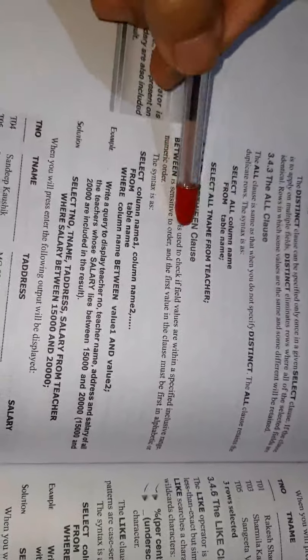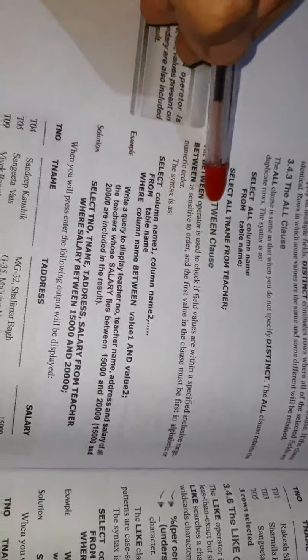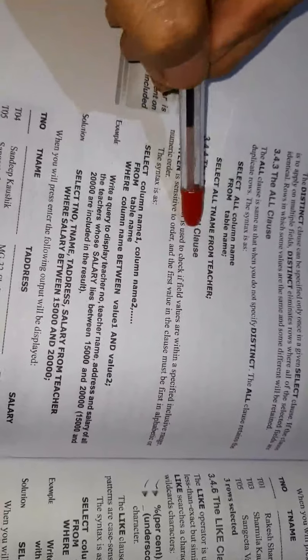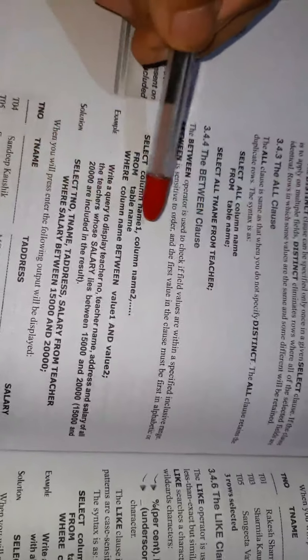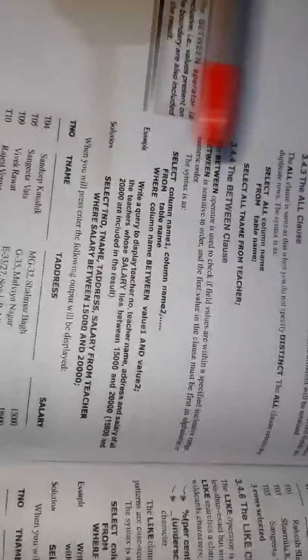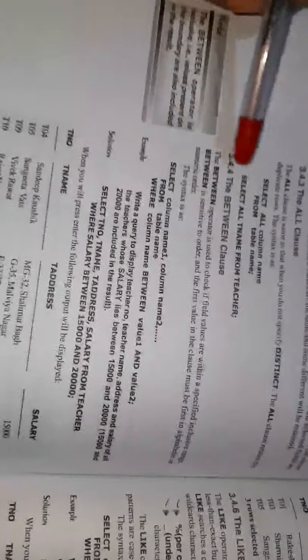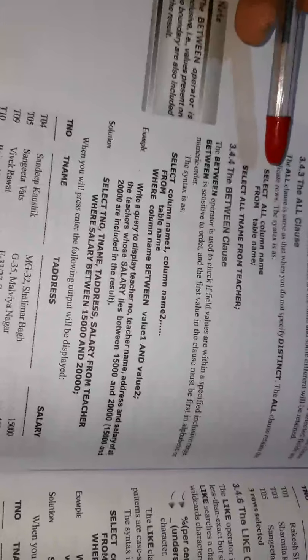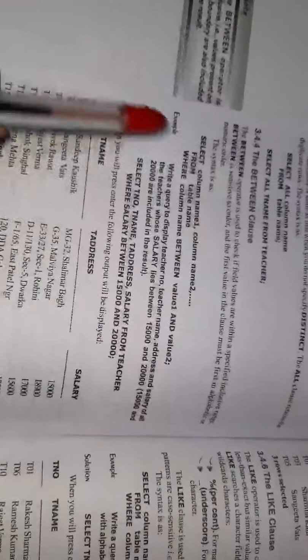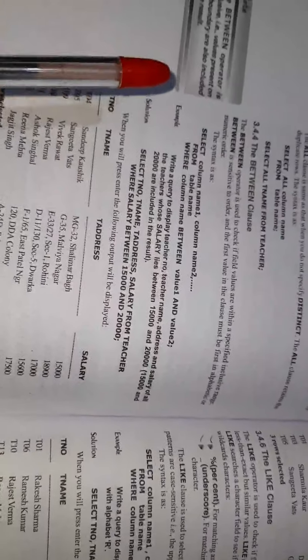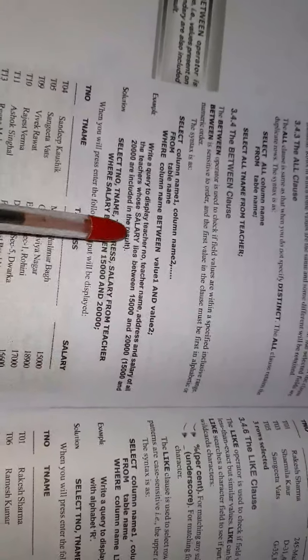Now the next one is the between clause. The between clause is used when you have to find data based on a certain specified range, when you know the data will be between one range and another range of values. So the between clause is used to compare between two different values.